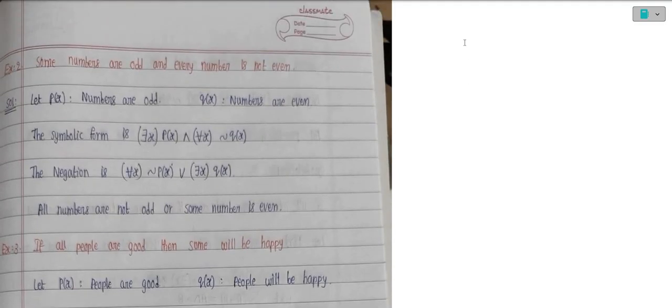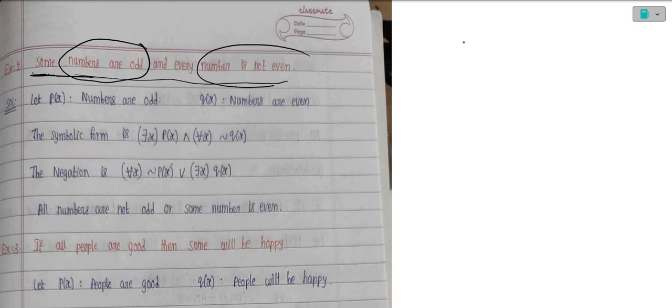We move on to example 2. Here you can observe 'some' is there. The given statement is: some numbers are odd and every number is not even. So here I am splitting this sentence into two parts. First part is 'numbers are odd'. Second part is 'numbers are even'. I am removing this 'not' also. So the first part p of x is 'numbers are odd'. Second part q of x is 'numbers are even'.